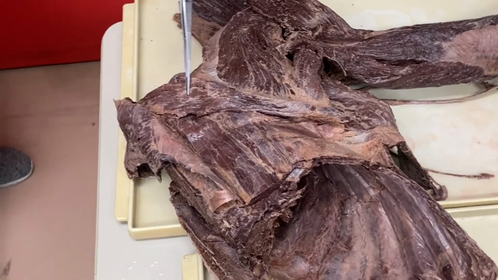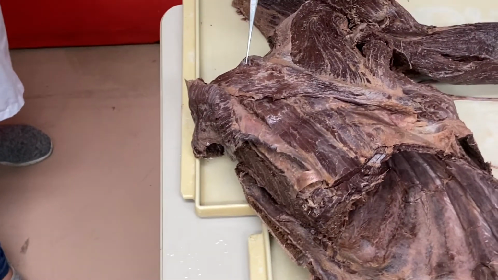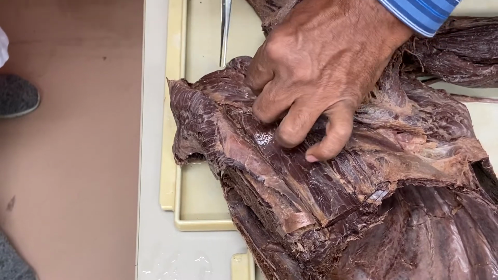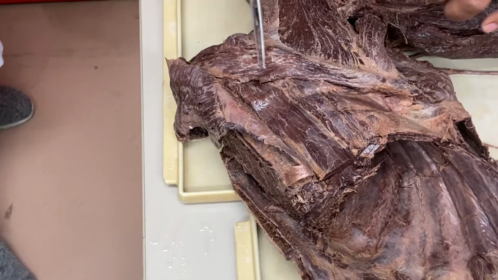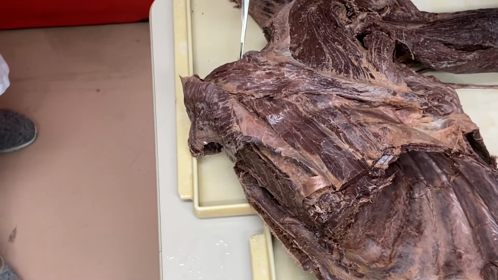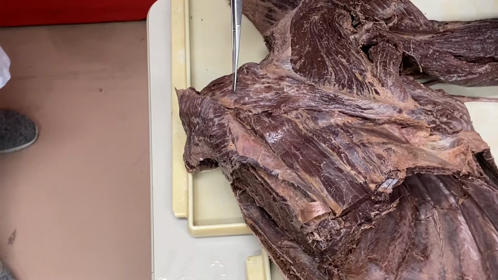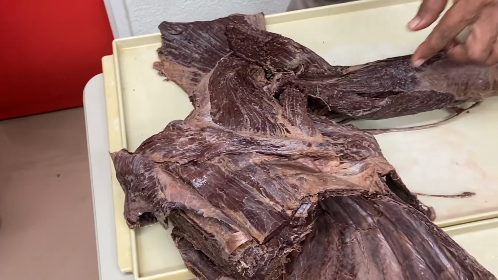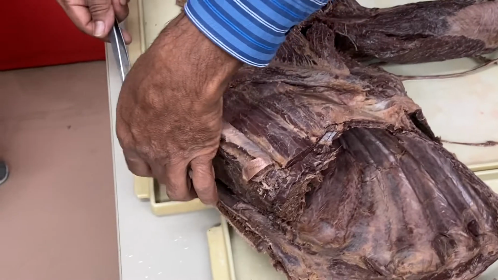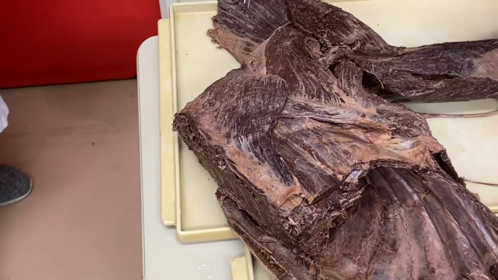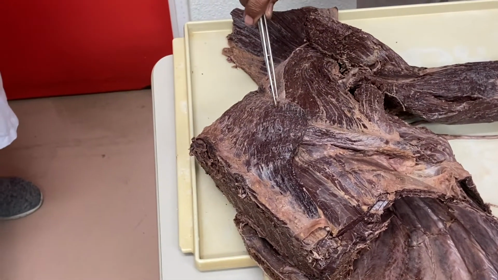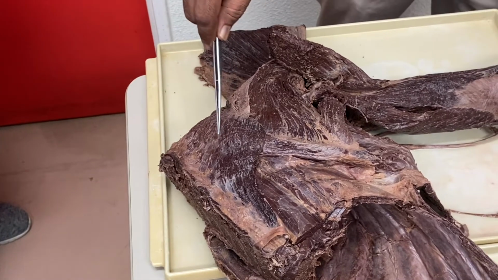These muscles I may not ask. There is the levator scapulae, rhomboides minor, rhomboides major muscle. The trapezius is reflected. Trapezius can be asked.